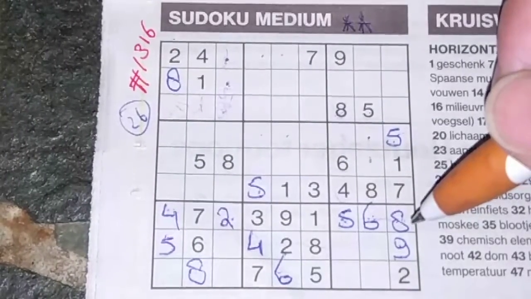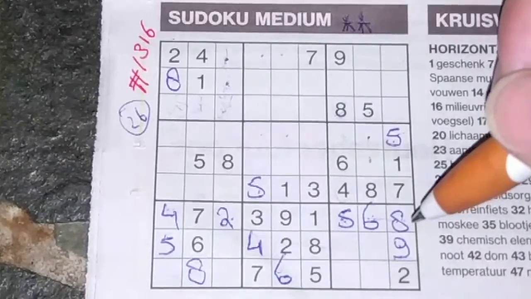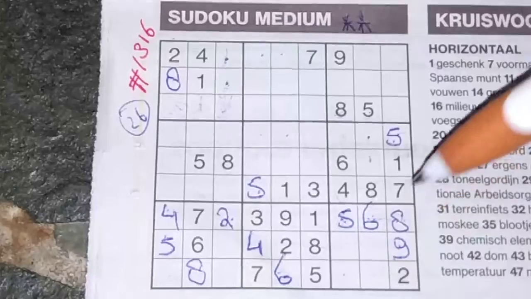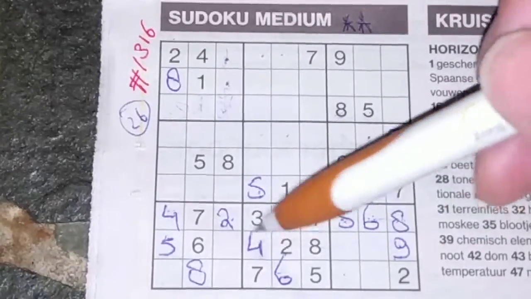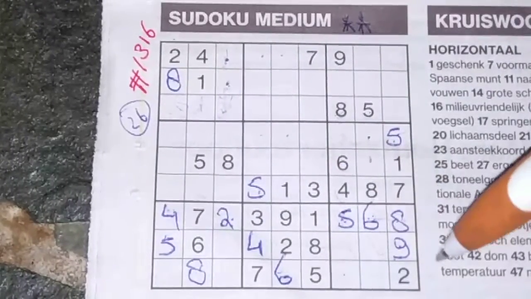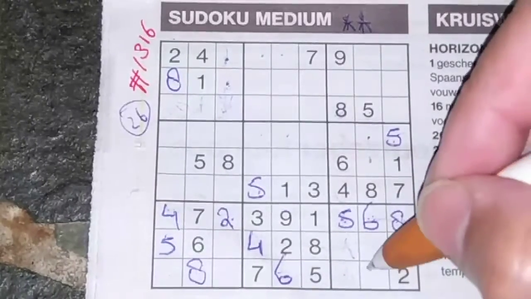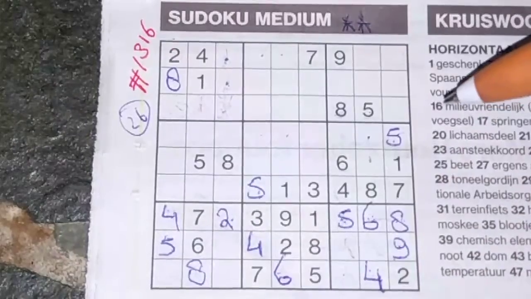9, 3, 1. In this big square, 4 missing numbers. One of the missing numbers is 4. We see here 4. No 4 in these 2 boxes. Therefore, no 4 in those 2 boxes. 1 box left for the 4 should be here.